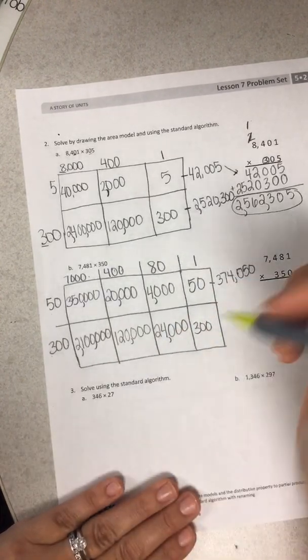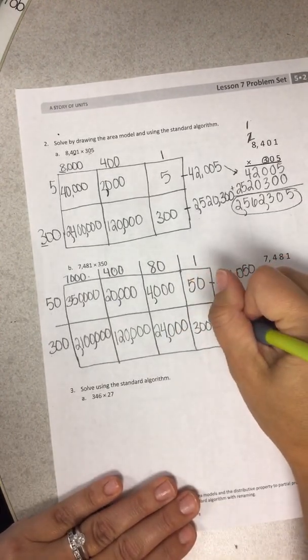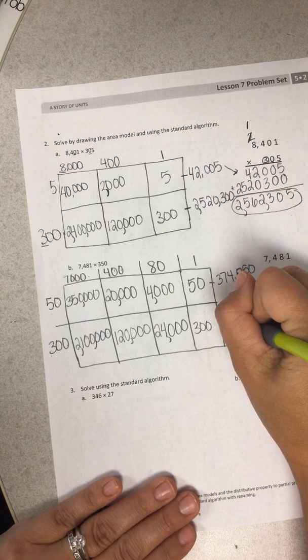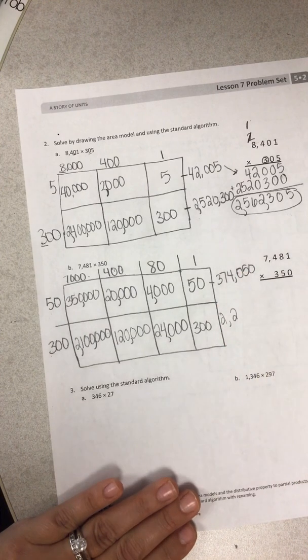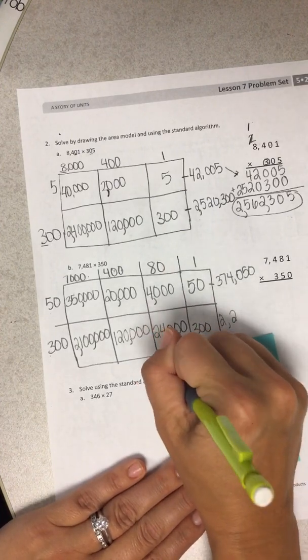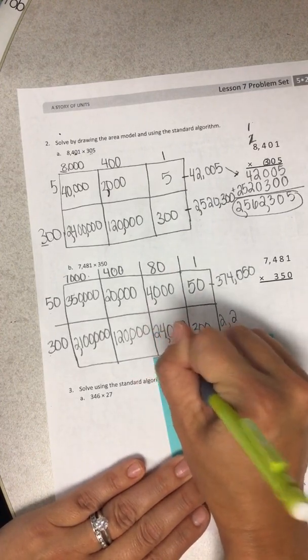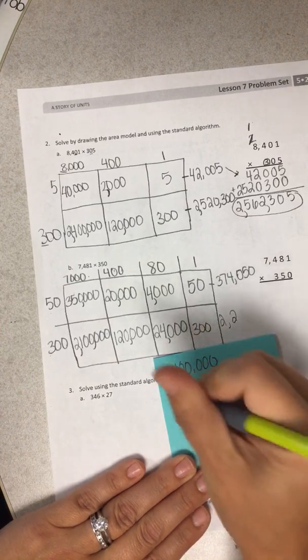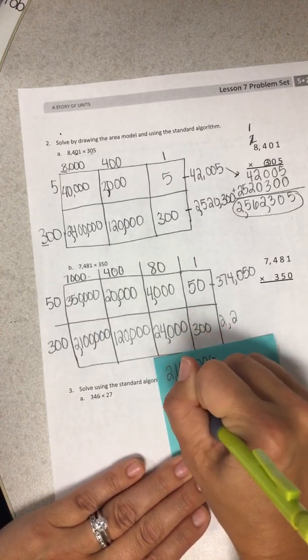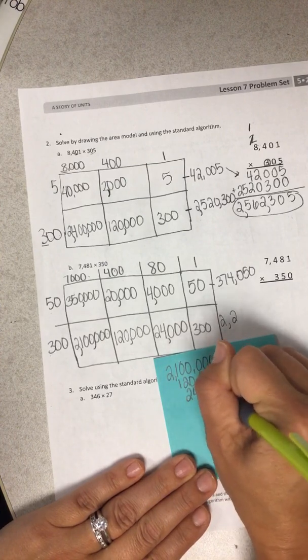Okay, and if I add this up, I've got 2,200,000. And see, guys, I want to write this on a piece of paper because I want to make sure that I have everything lined up correctly, and I don't want to make a mistake because I was almost there, but I didn't want to take too long.